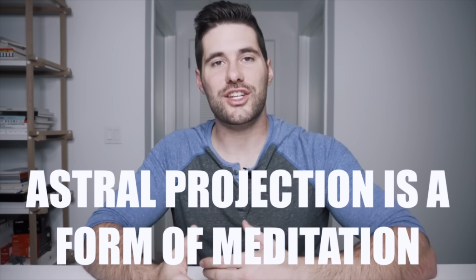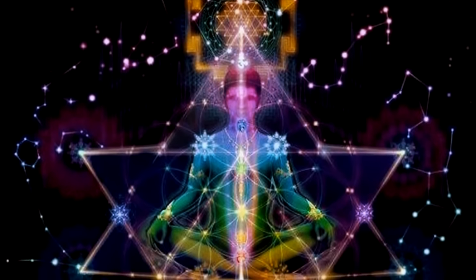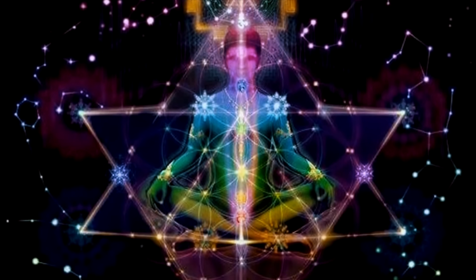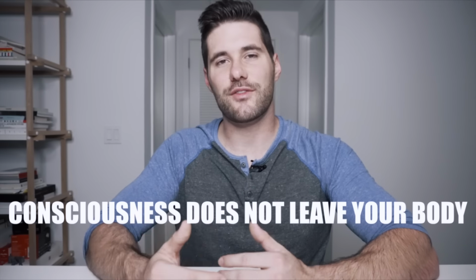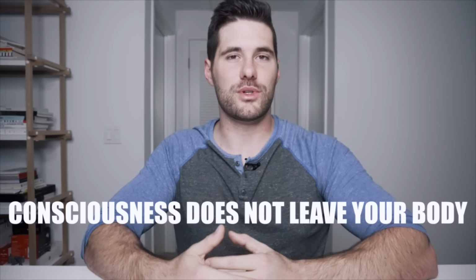Ultimately, astral projection is a form of meditation. I've actually had spontaneous astral projections happen during deep meditative states, and many other people report this happening too. So it's really all about training your strength of concentration, your ability to concentrate on one thing and lose focus of all else. And so the practice of meditation gives us the ability to penetrate into the universe with our concentration and our focus.